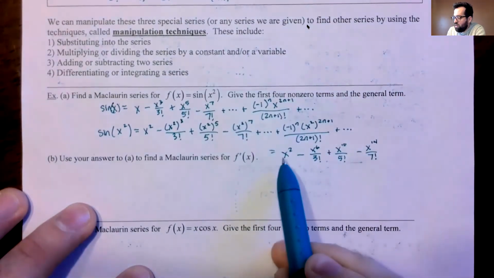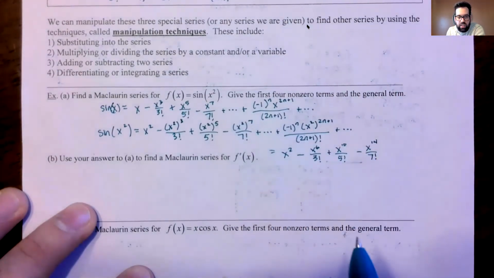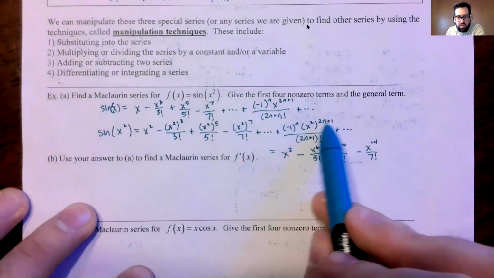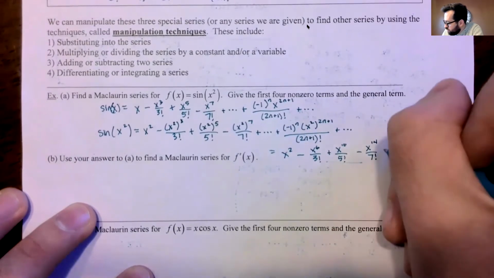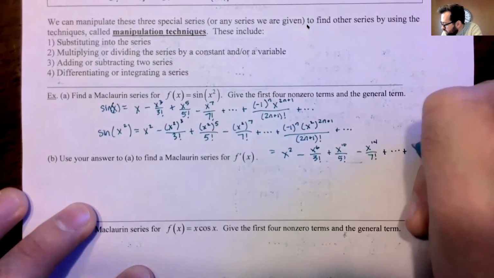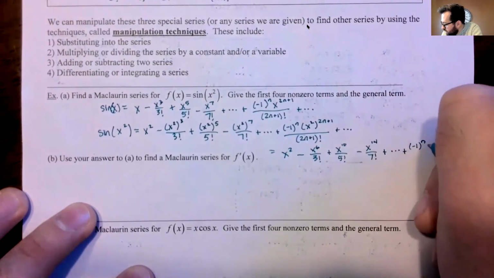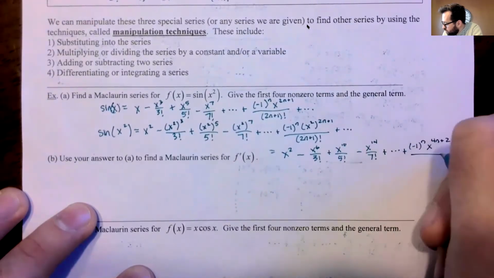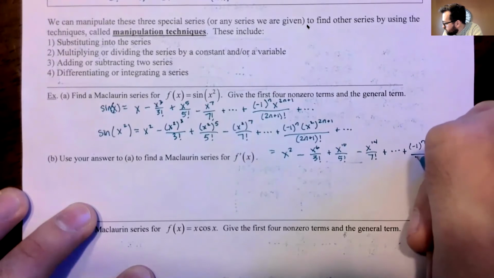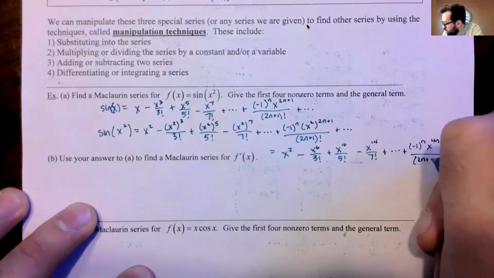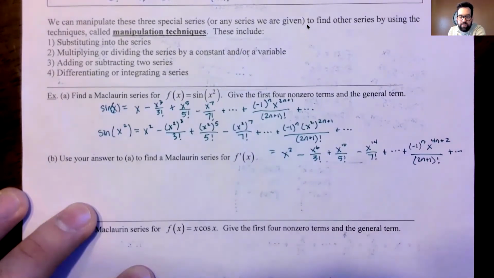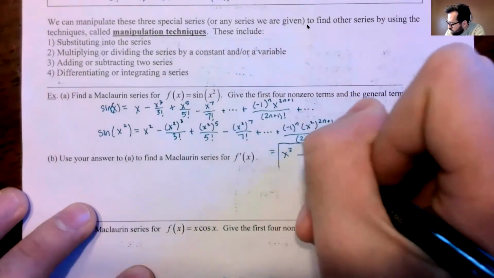You can see this is making a new pattern among the exponents, which is going to automatically become clear as we multiply 2 times the 2n plus 1 in the general term. So we get negative 1 to the n, x to the 4n plus 2, all over 2n plus 1 factorial. Okay, so that's our final answer for that one.